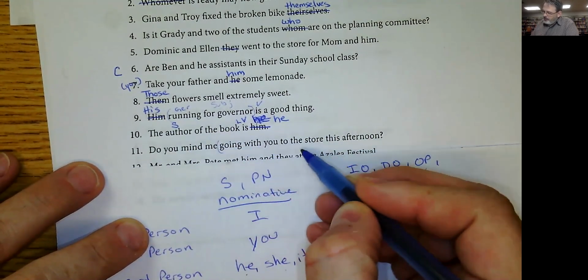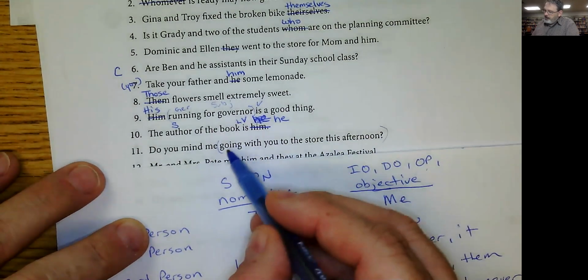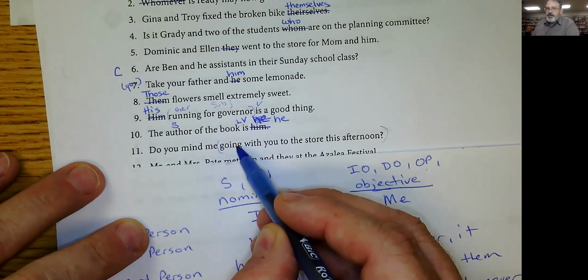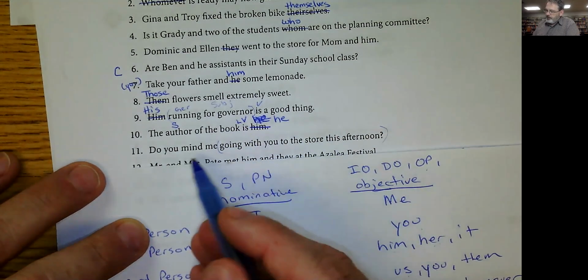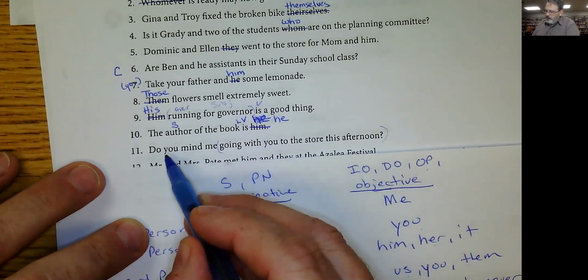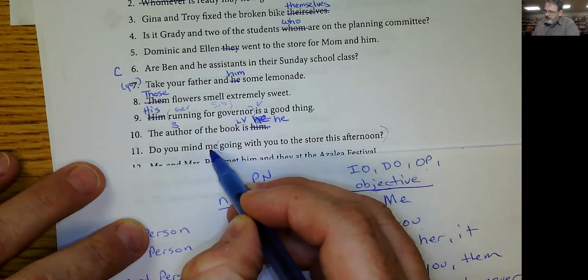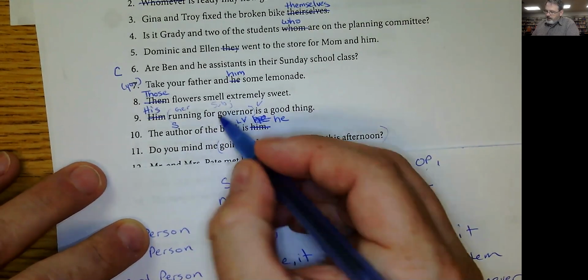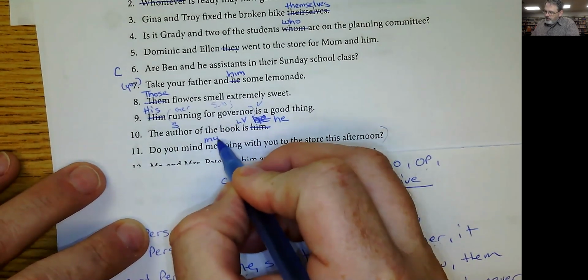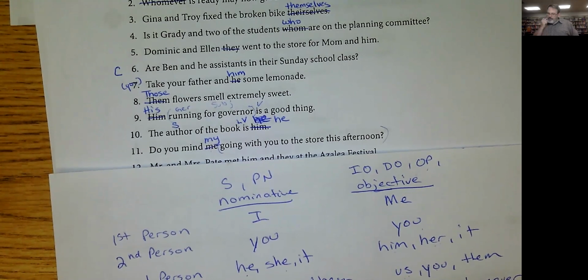Going with you to the store this afternoon is a gerund phrase. Gerund, remember, is a verb form that ends in ing, but it's being used as a noun. You do mind me going. Okay, so then that means this pronoun comes before the gerund, so that should be my, possessive case. Okay?